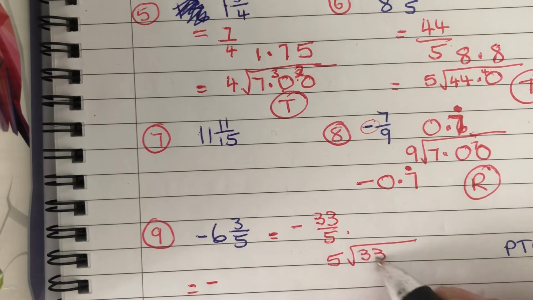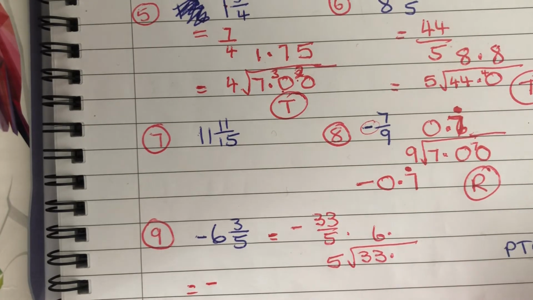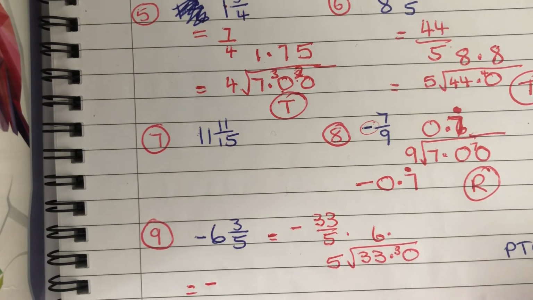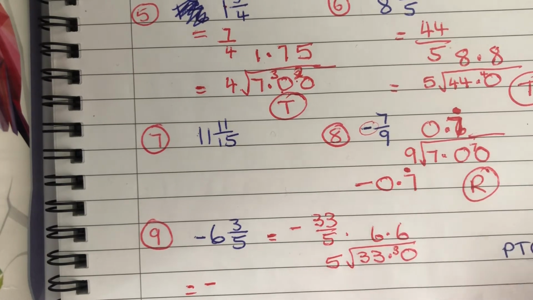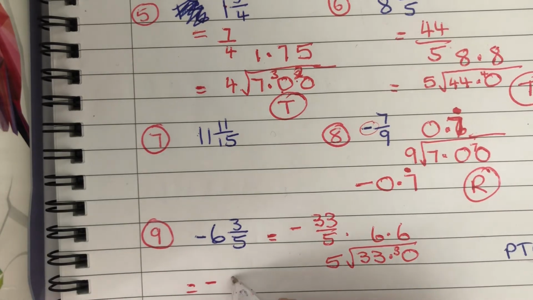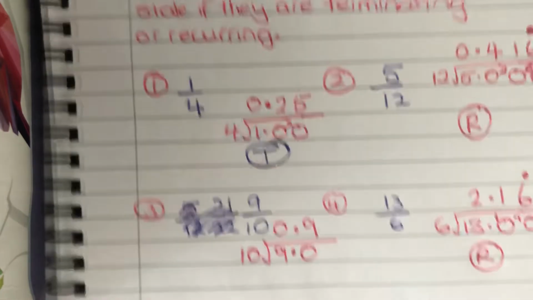5 into 33. Okay, 5 into 30 goes 6 times. 6 5s are 30 with 3 left over. 5 into 30 goes 6 times. It's not repeating because it goes exactly. So your answer's negative 6.6. Well done. Now, I think I have one more.